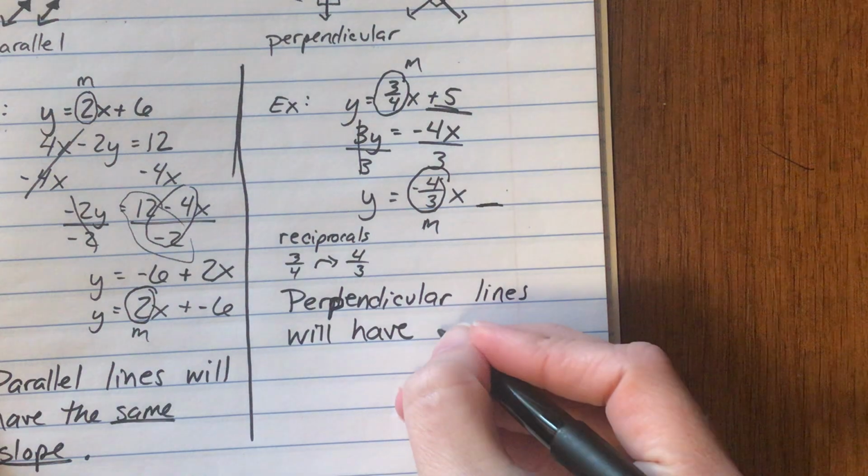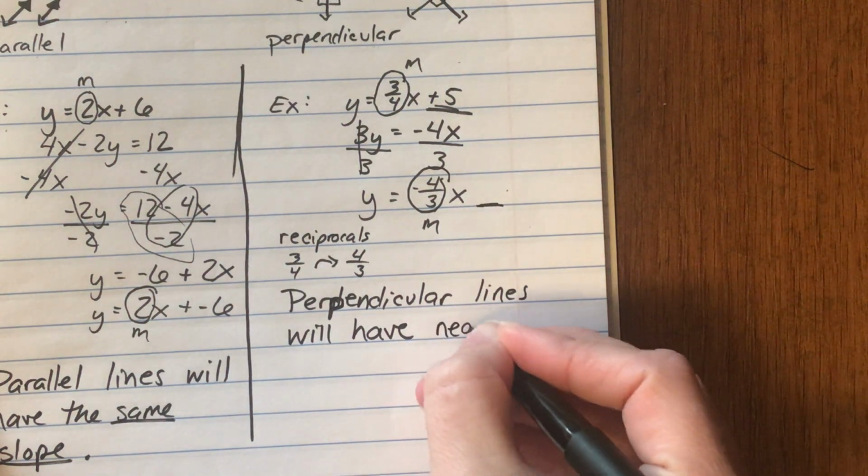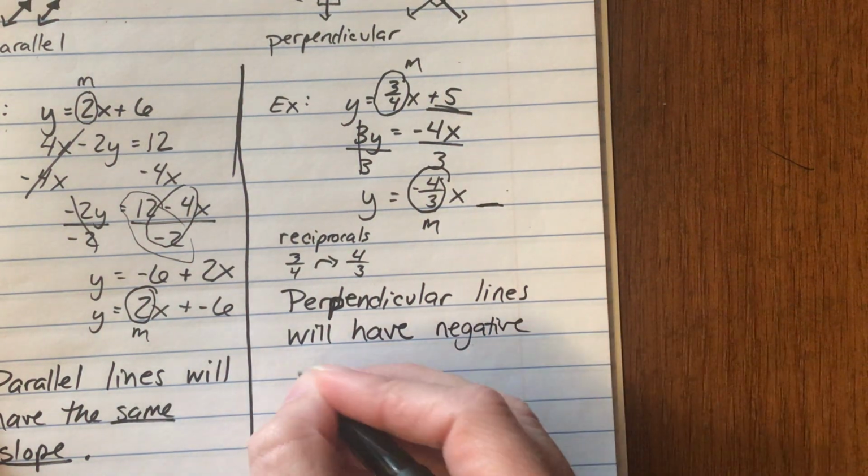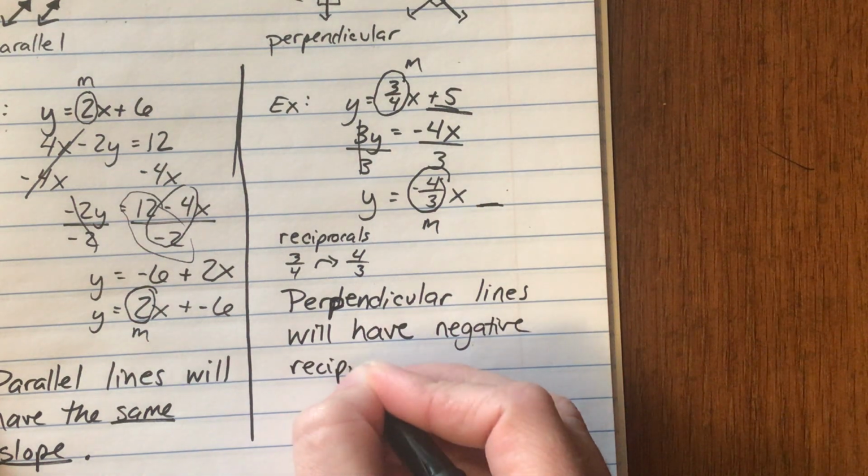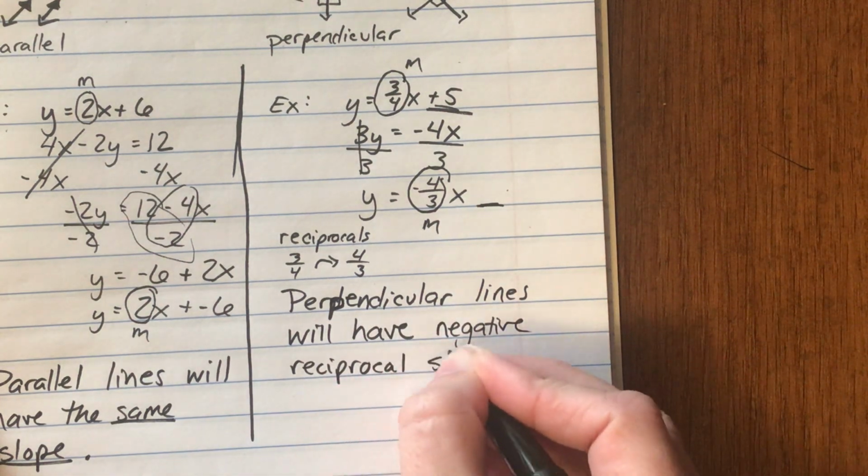Perpendicular lines will have negative reciprocal slopes.